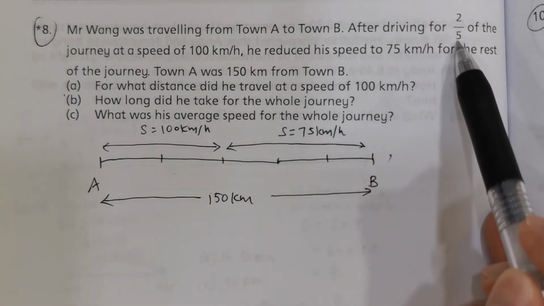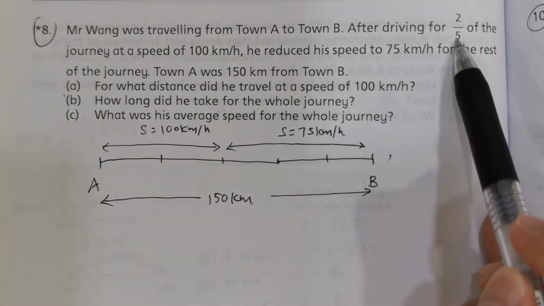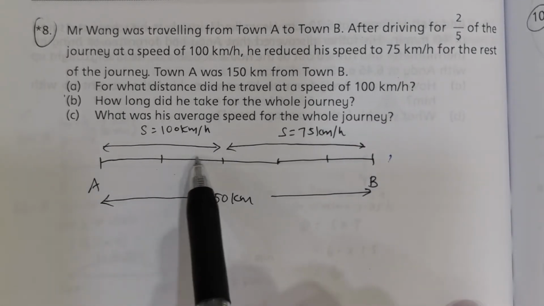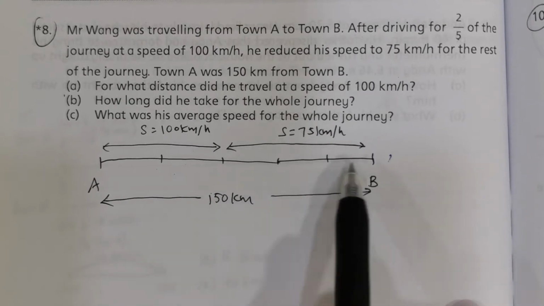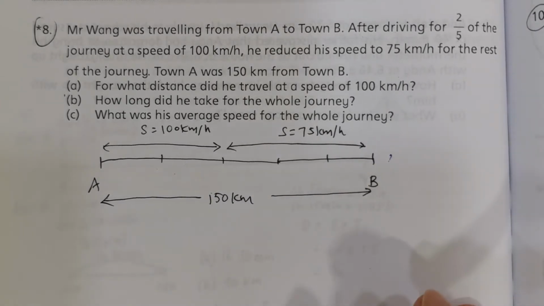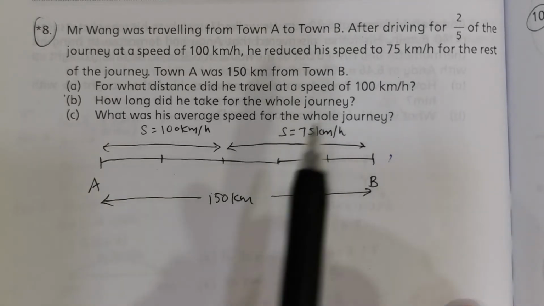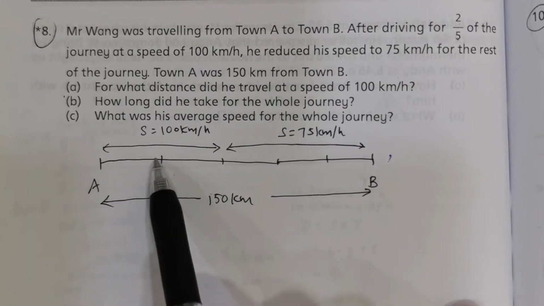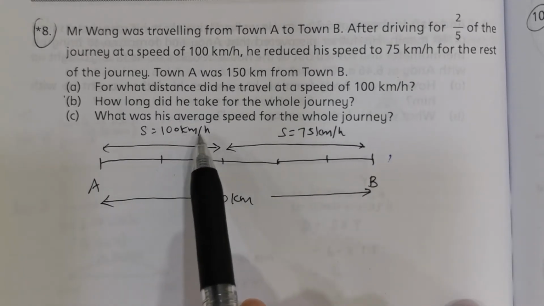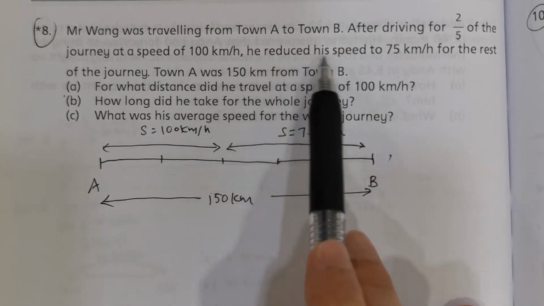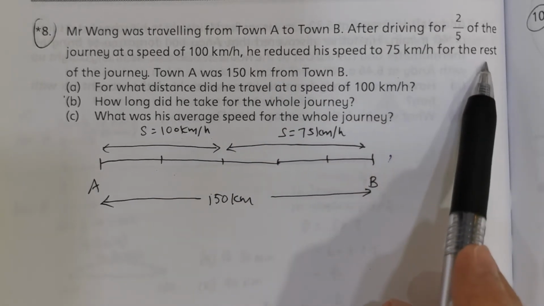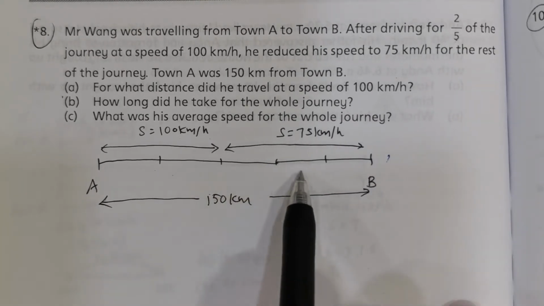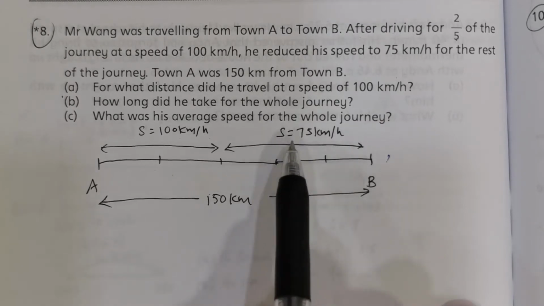When you see 2/5 means there are a total of 5 parts of a journey. So you look at this, I actually cut that up into 5 parts. First part, second, third, fourth, fifth. So it's like cutting up into 5 equal units, okay? And then they mentioned the first 2 units, 100 kilometers per hour. So look at this, first unit, second unit, the speed is 100 kilometers per hour. And then he reduced his speed to 75 kilometers per hour for the rest, means the other 3/5. So 3 units, 1, 2, 3, 3 units, 75 kilometers per hour.